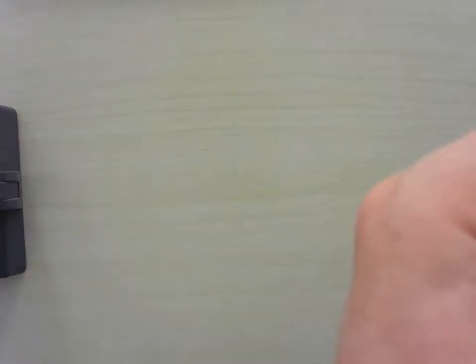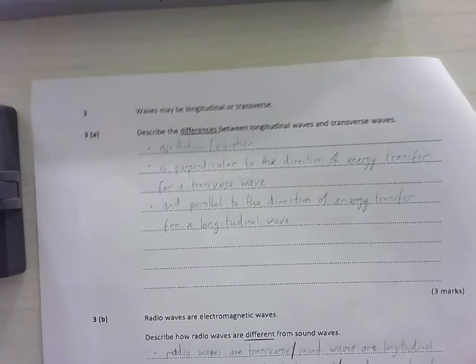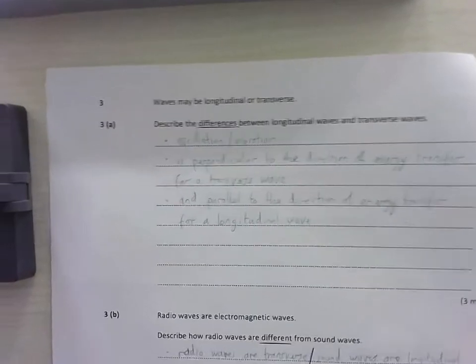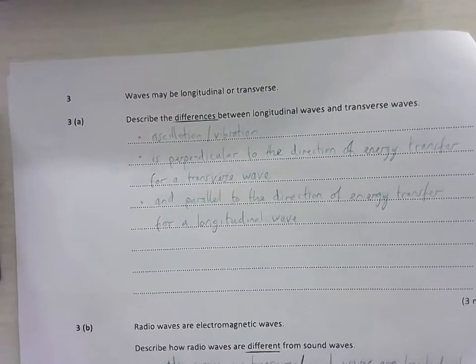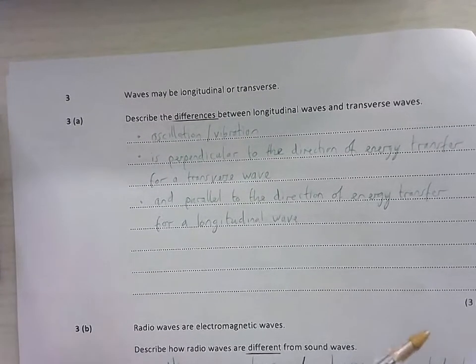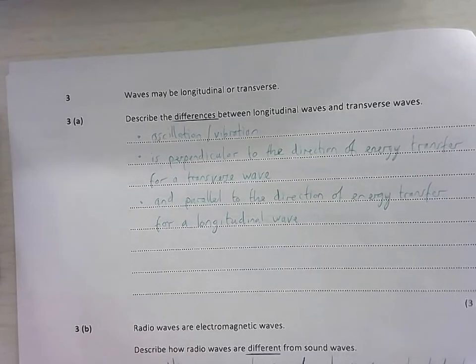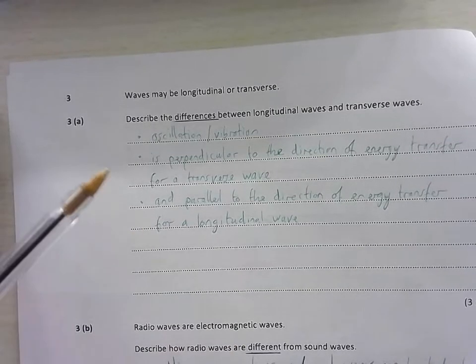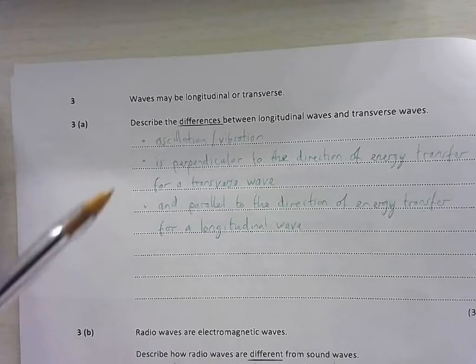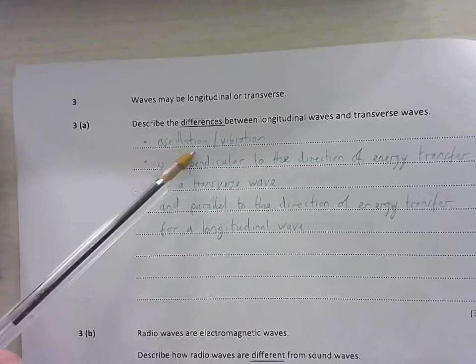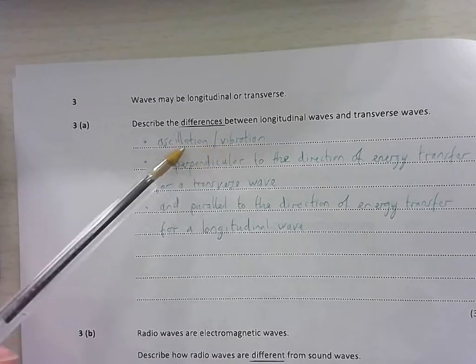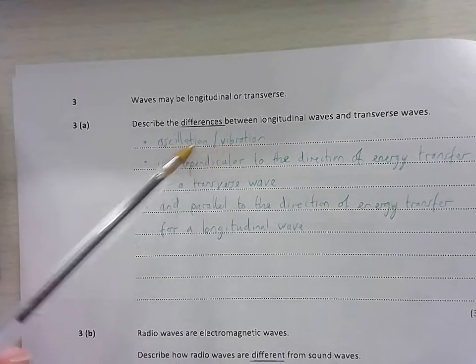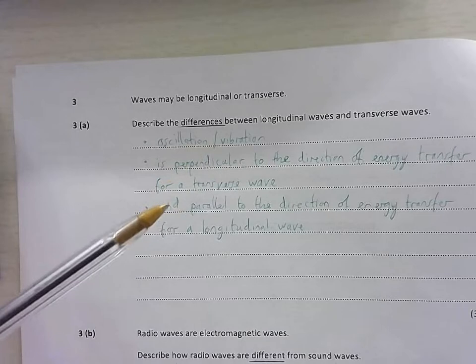Okay, then we're on to question number 3. So, waves may be longitudinal or transverse. Describe the differences between longitudinal waves and transverse waves. So it's a 3-mark question, and the first thing you need to do to get the first mark is to use either the term oscillation or vibration. You must use those words in your answer. So if you've used one of those terms, you get a mark.